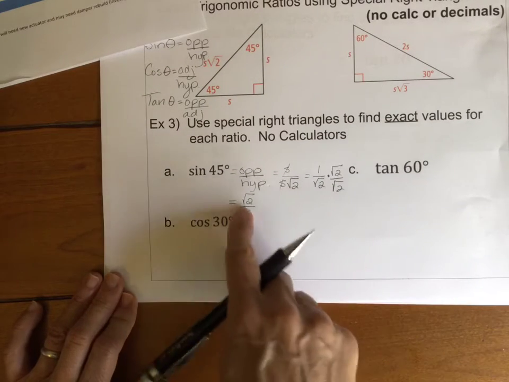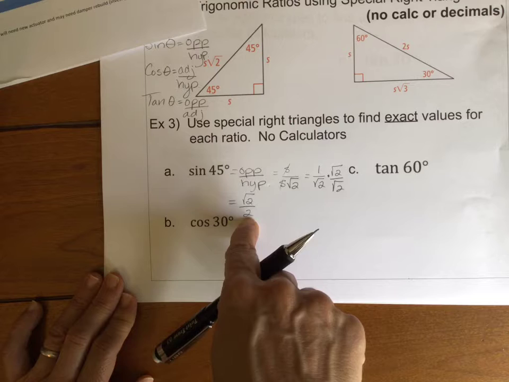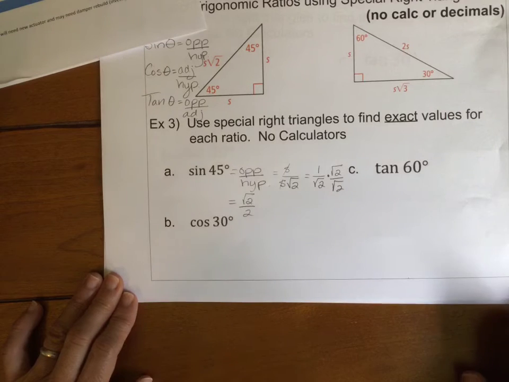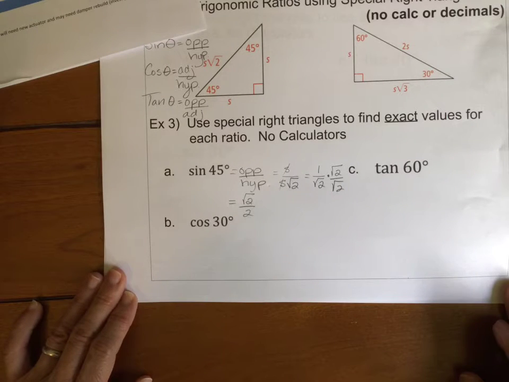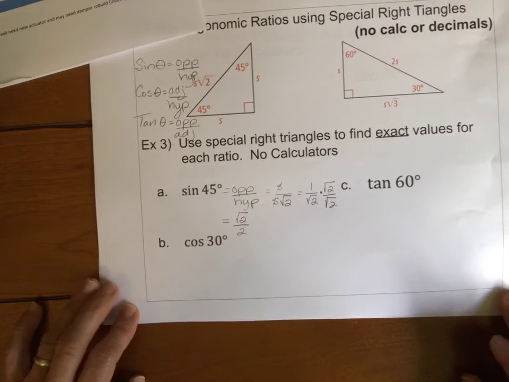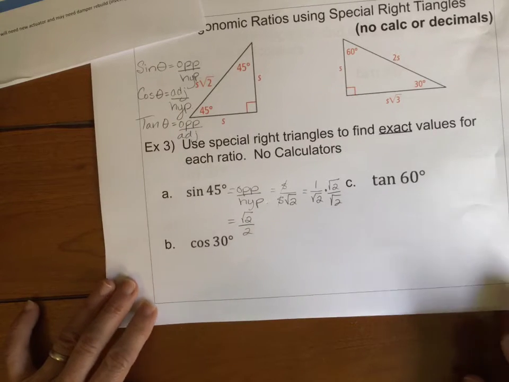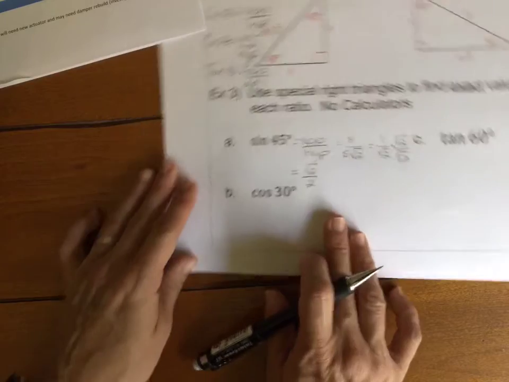All right, and this is a really important number to remember because you're only going to see root 2 over 2 associated with the 45, 45, 90 triangle, both here when I'm just looking at triangles and on the unit circle.